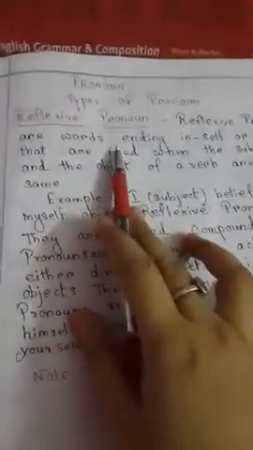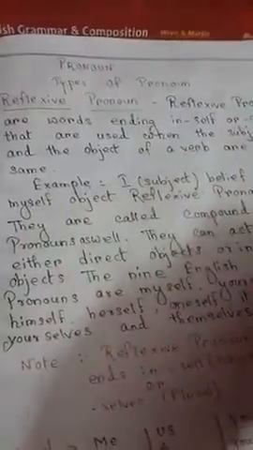Move on to next type, that is reflexive pronouns. So what is reflexive pronouns?